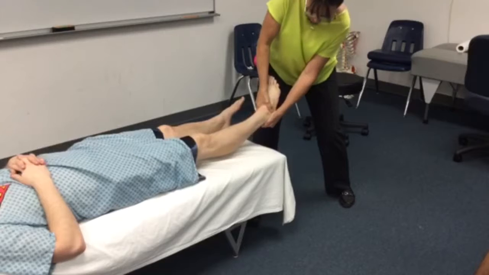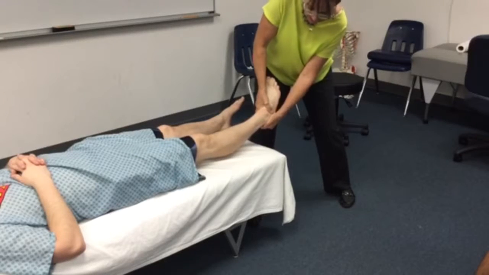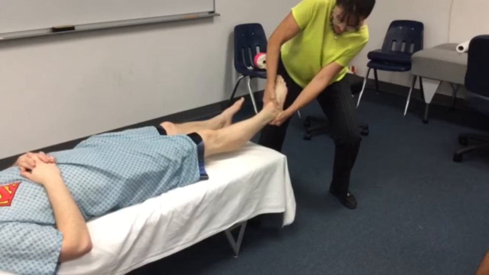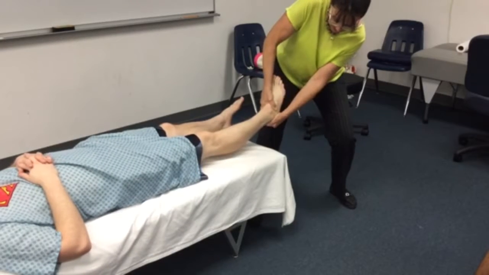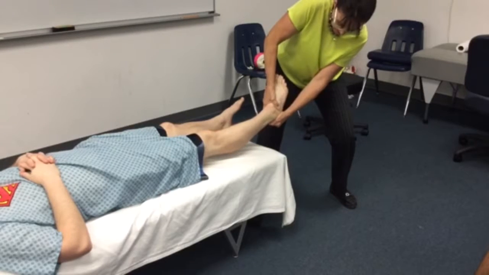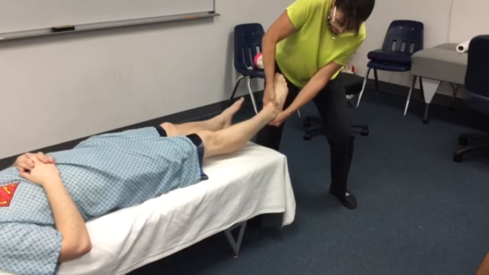Stabilize the rest of the foot, particularly the talus, and you're going to use your body weight and distract the calcaneus inferiorly, and then when you release it, it goes back superior. Still distracted, I'm going to invert, evert, and I'm going to do an A to P glide.